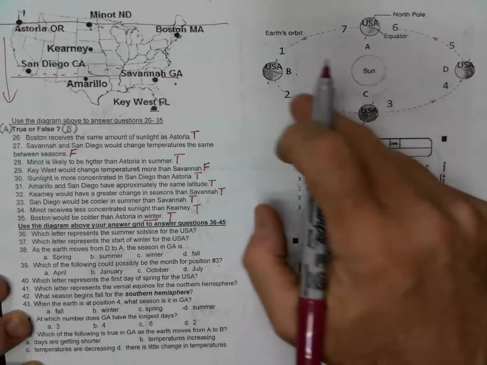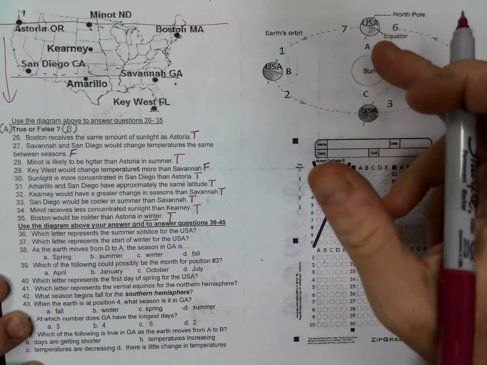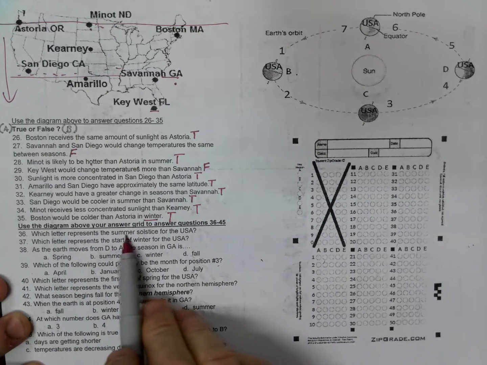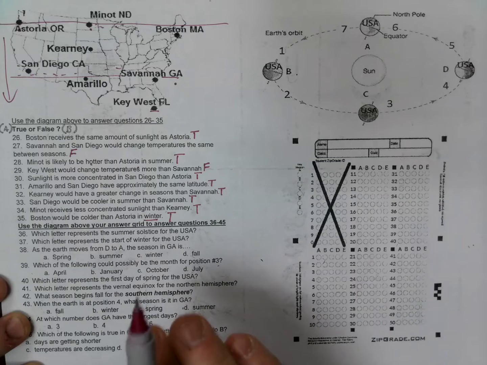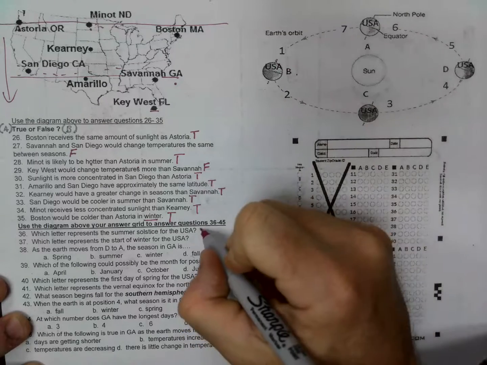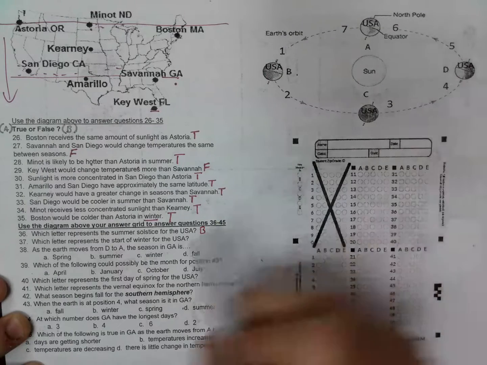Now for this next section, we've got the diagram of the Earth going around the sun and its tilt as it's moving around the sun. Which letter represents the summer solstice? Well, that's when you are tilted most towards the sun. And we're tilted towards the sun right here at B. We're leaning into the sun versus here where we're leaning away.